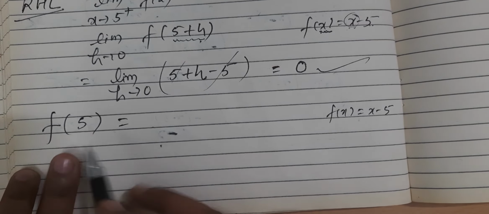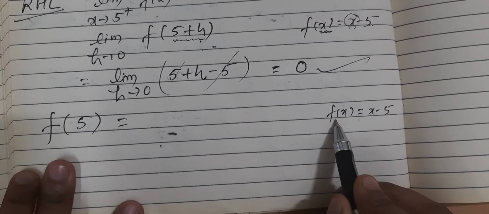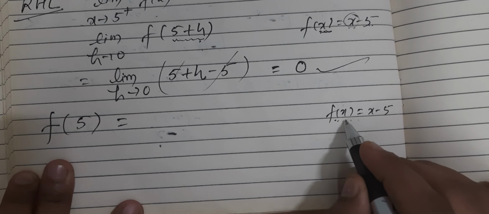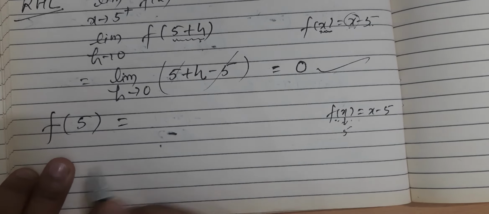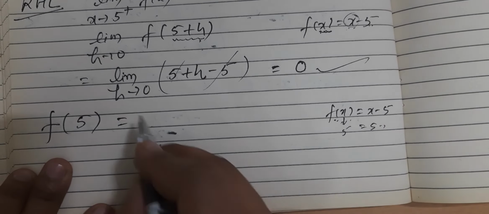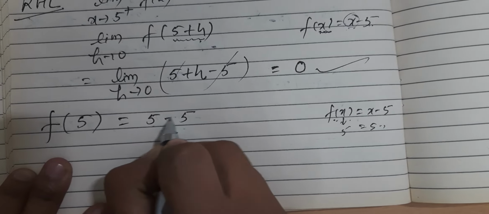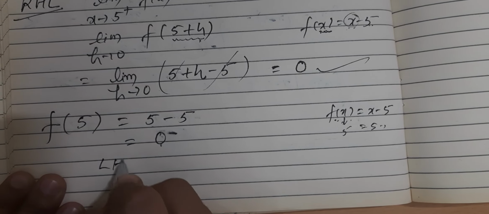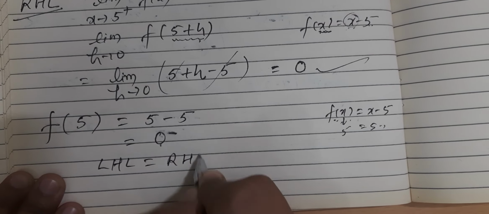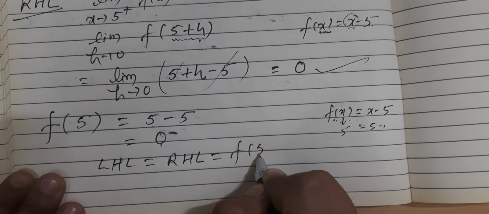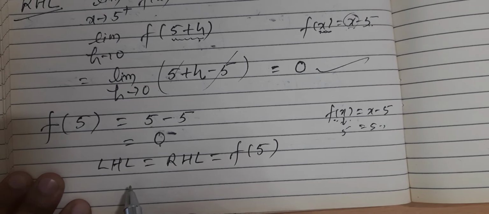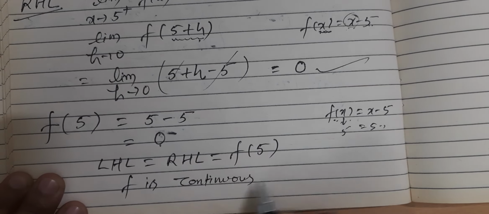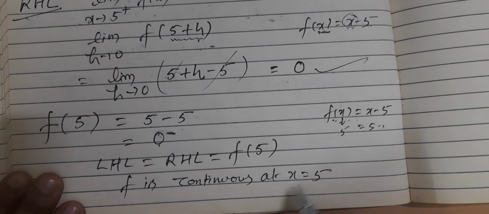Right. Now we have to write f of 5, not f of x. So how will you write f of 5? Simply replace this x with 5. So we will get 5 minus 5, which is 0. So clearly the left hand limit is equal to the right hand limit is equal to the value of the function at point 5. It means f is continuous at x equals 5.